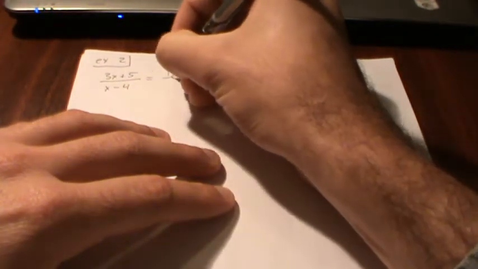I'll do one more. Okay, example 2. Let me go grab one from somewhere nice here. Let's do this one here. 3x plus 5 over x minus 4 equals 1/2.